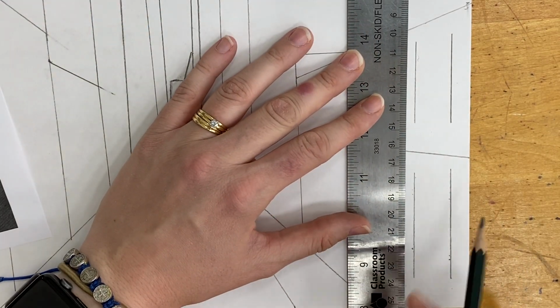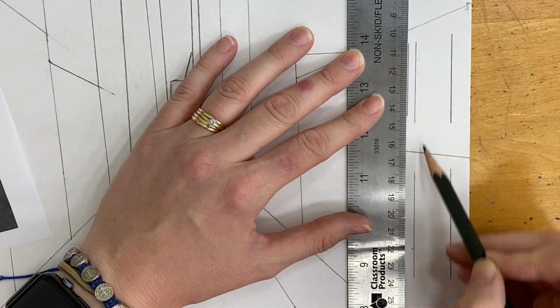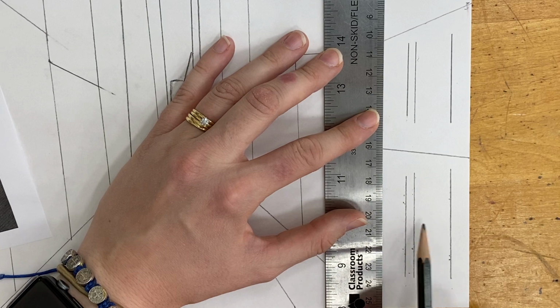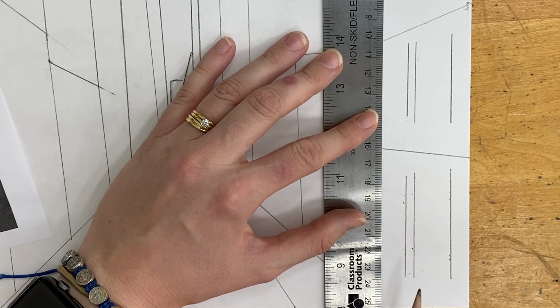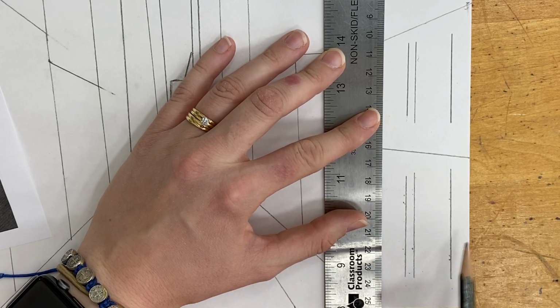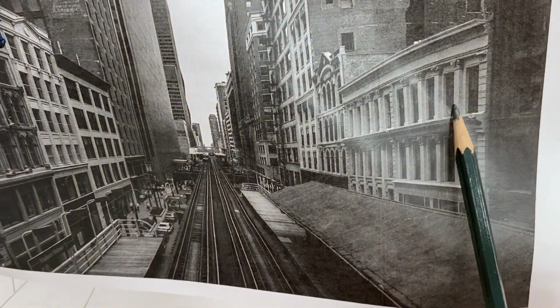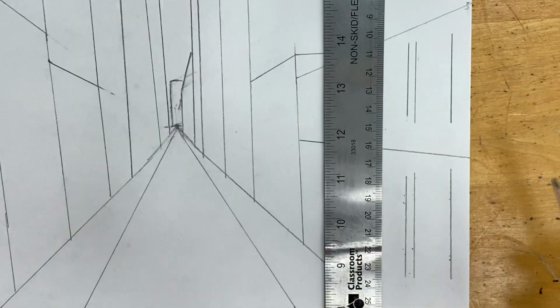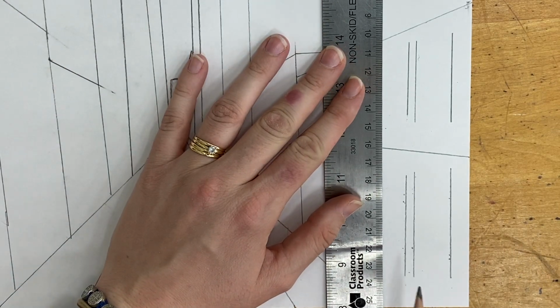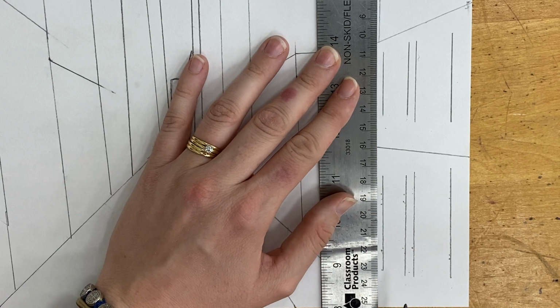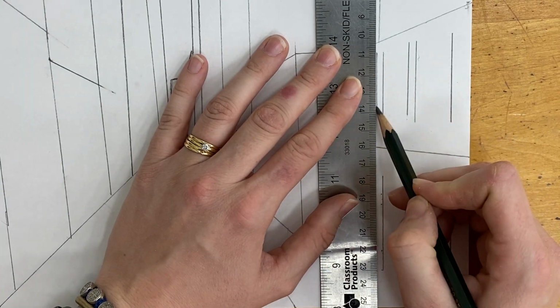So a little space, because these are between the windows. Another vertical line. Move it over and try to do about the same amount of space, but I'm just going to eyeball it. And it is going to be going back into space, so each time you make a window, it is going to get a little smaller. Don't exaggerate it too much, because you want to still see the windows. Get a little space between the windows.